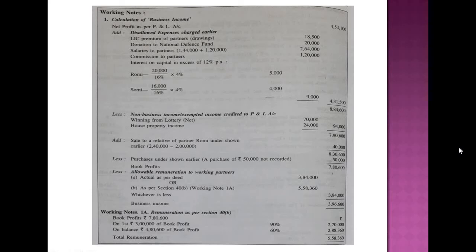Then you have to less the purchases which have been unissued or which have not been recorded in the books of accounts, so that is 50,000. So after adding and subtracting the sales and purchases, you'll have a book profit of rupees 7,80,600.